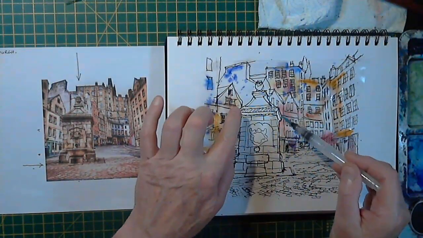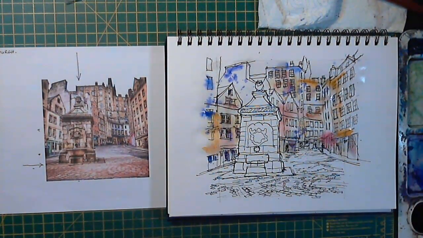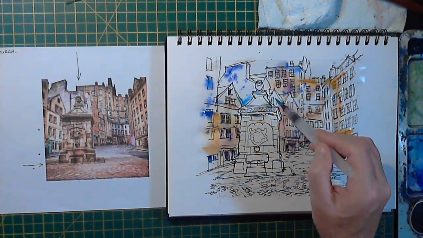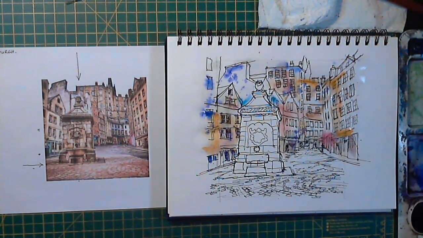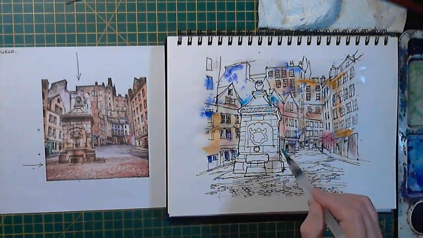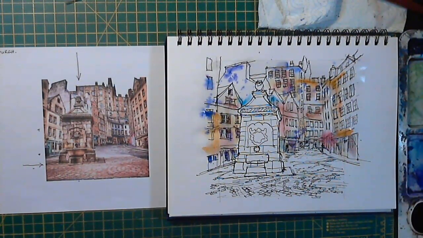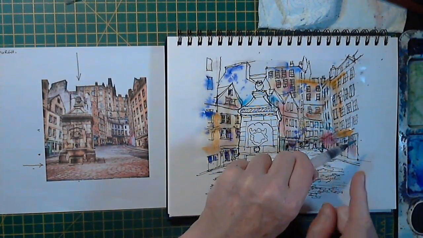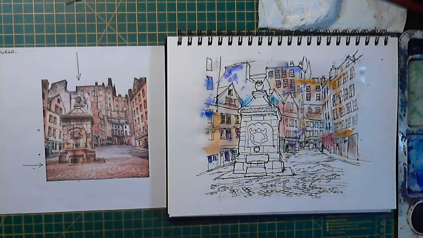I quite like the way the monument's standing out now. I've put some colour around it. So put a bit more. Obviously totally random, doesn't matter. And I think I might just leave that to dry.